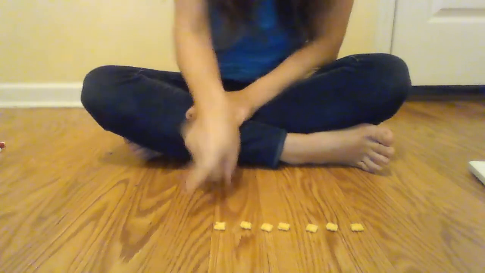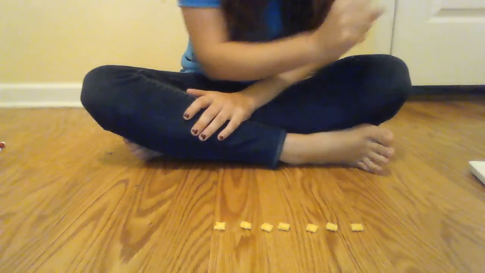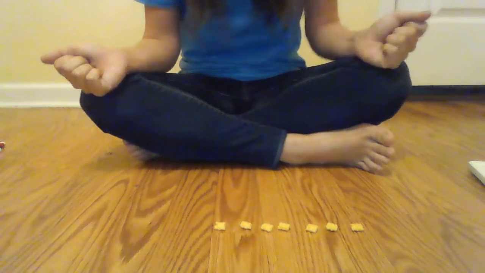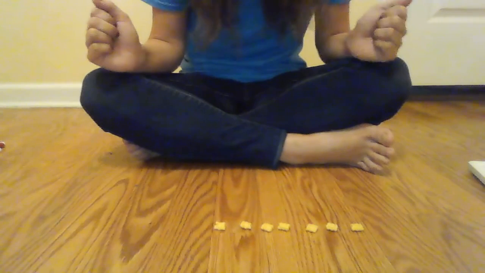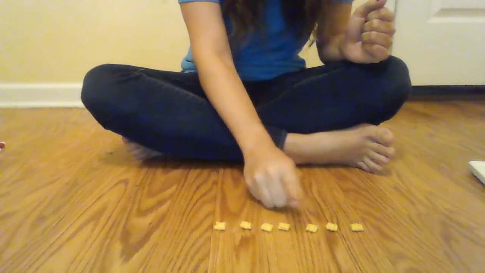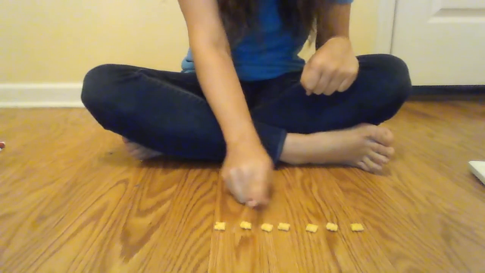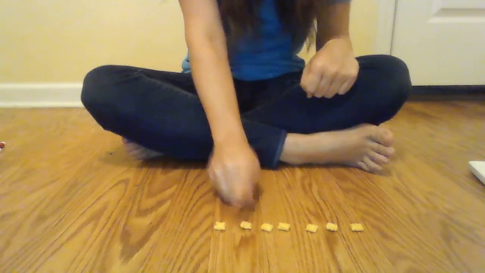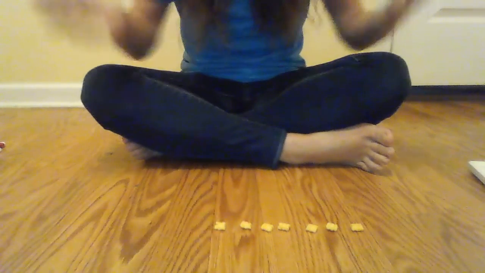I can take a look at how many pieces of cereal I have left over, and that tells me how many friends are left on the bus. Count with me to figure out how many friends are left on the bus. 1, 2, 3, 4, 5, 6, 7. There were 7 friends left on the bus.